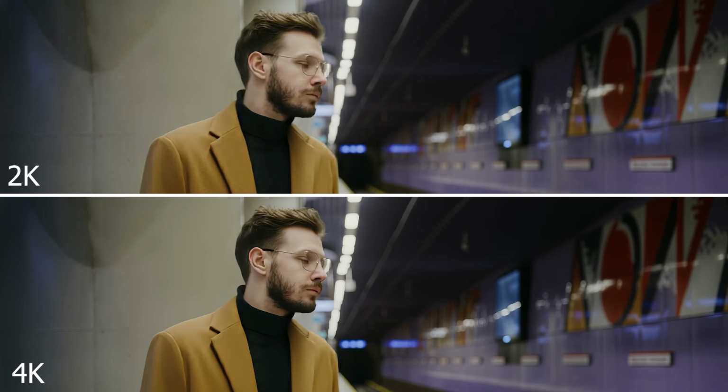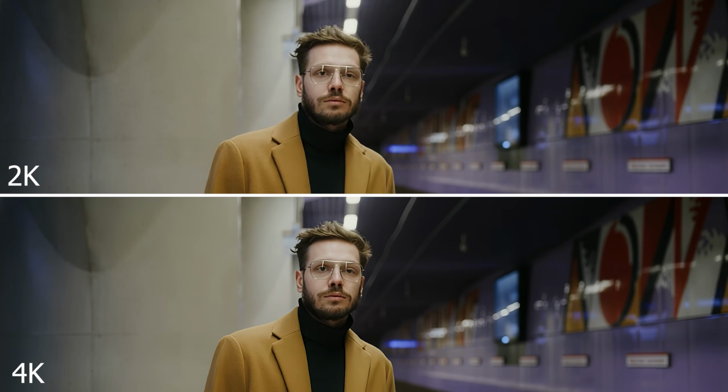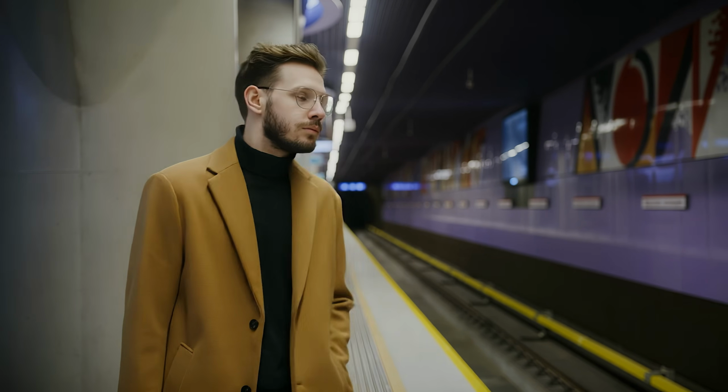Here is the difference between Topaz 4K and Ultra AI 2K. If you want to upscale your video to 4K, you can simply use the Topaz option. It delivers high quality results with better sharpness and detail enhancement. On the other hand, if you only need a 2K output, you can choose the Ultra AI tool.